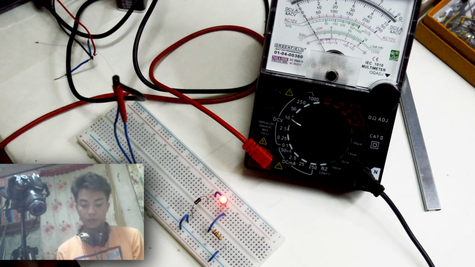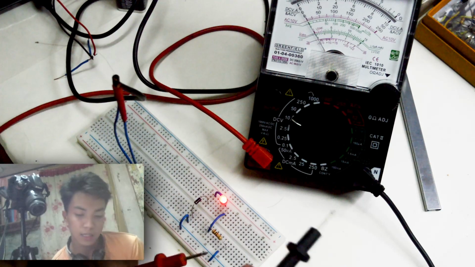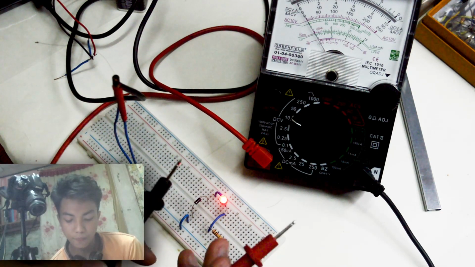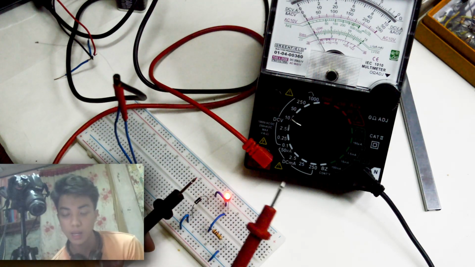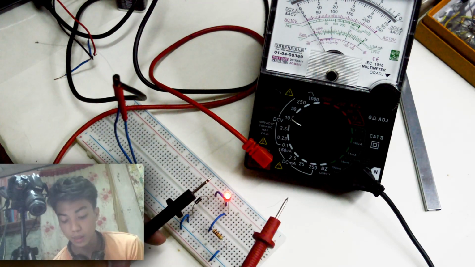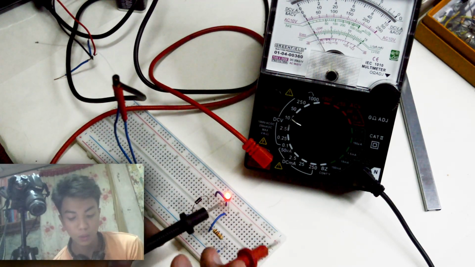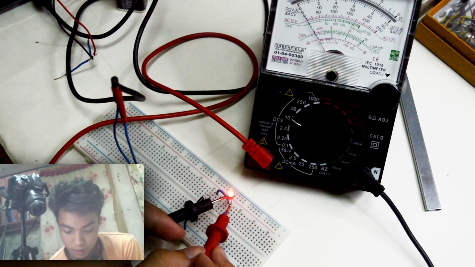Okay? So first ay pinahanap sa atin dito ay yung LED. So LED, let's measure the LED. In LED, of course, we know na yung mahaba is the positive or also known as anode, and yung maikli is the negative or the cathode. So let's measure.